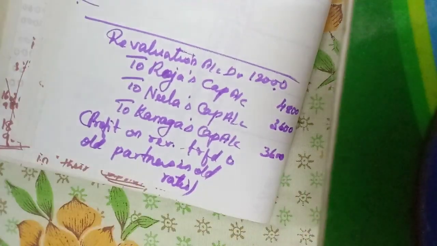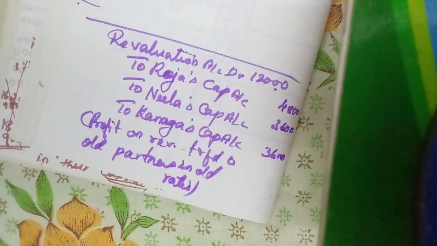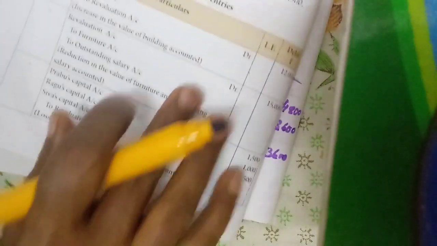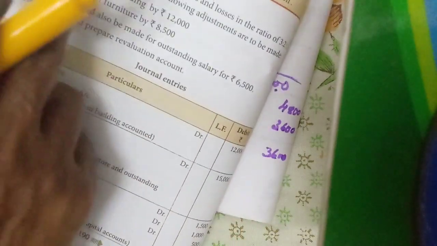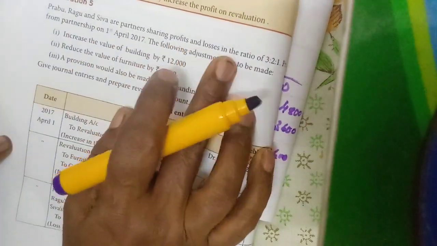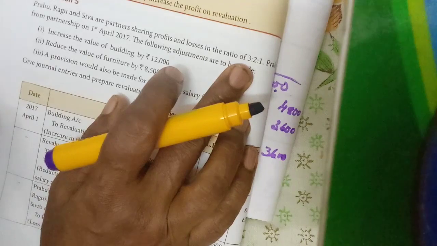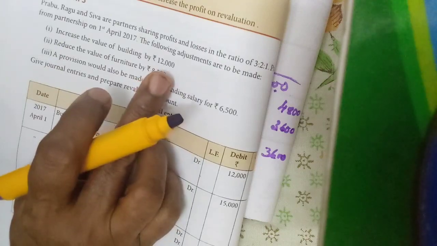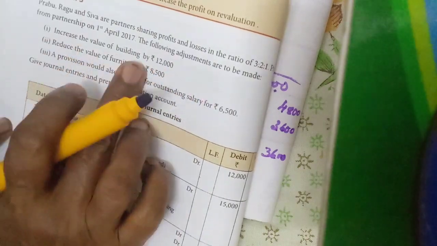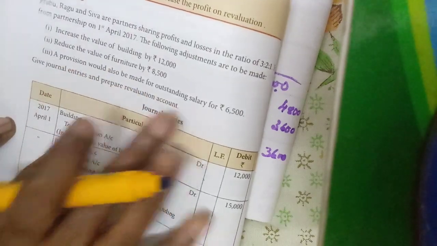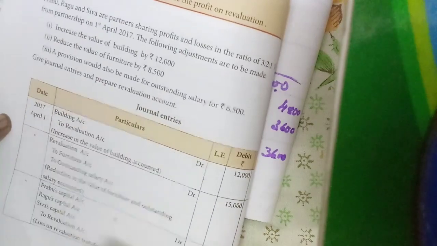Now we will do the fifth, we will see the fifth illustration. Fifth illustration. Prabhu, Raghu and Siva are partners sharing profits and losses in the ratio of 3:2:1. Prabhu retires from partnership on 1st April 2017. The following adjustments are to be made. Increase the value of building, reduce the value of furniture. Provision would also be made for outstanding salary. Journal entries and prepare revaluation account.